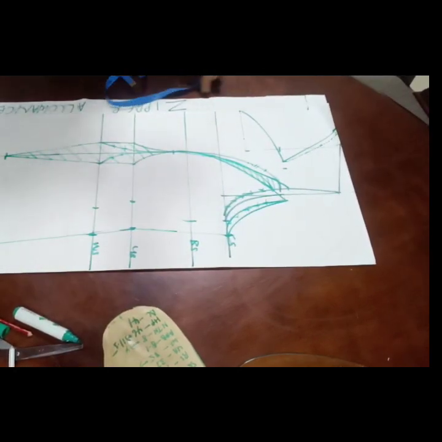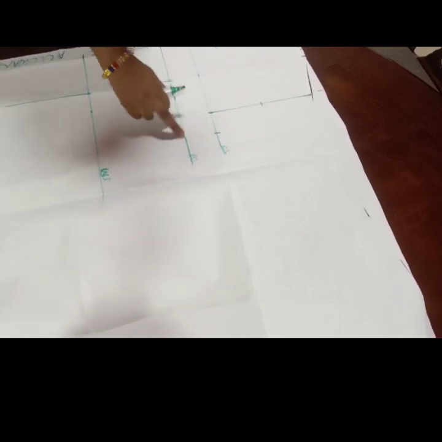Now for a 6, so for the back pattern, I've gone ahead to rule out some lines. This is a chest line, the bust, the waist, the hip, and then I just marked the 1 inch slant.